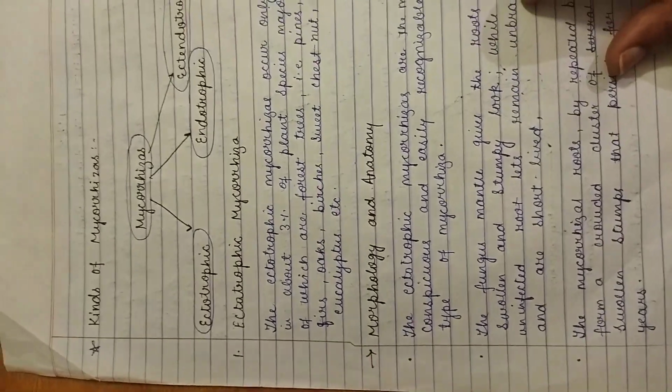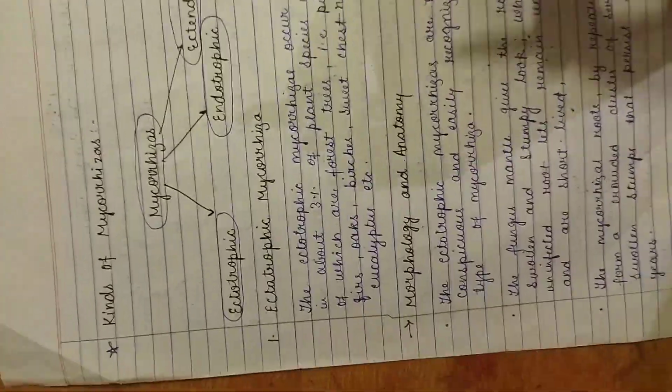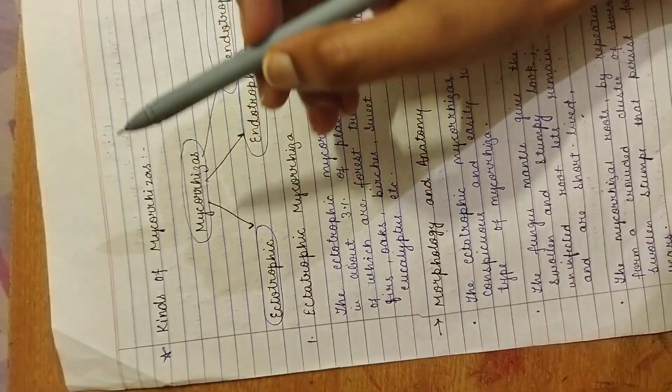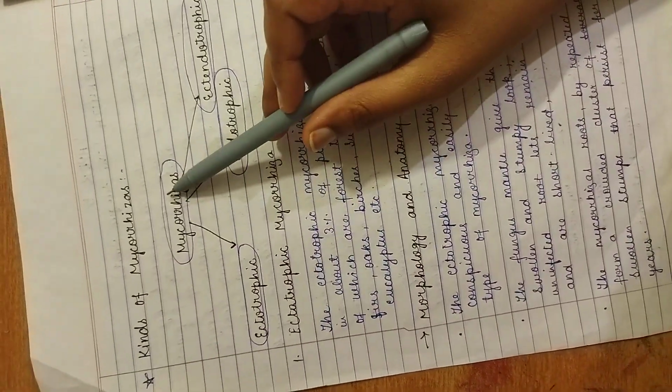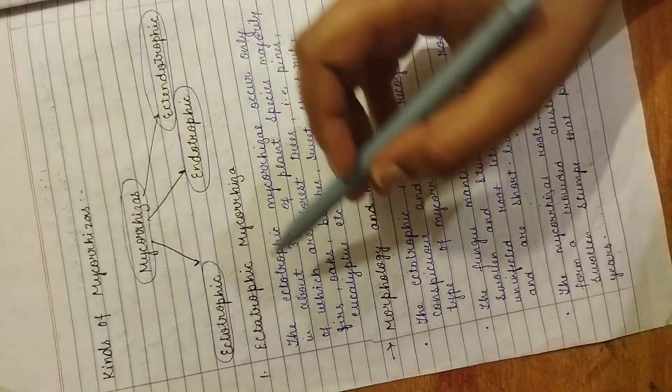In the last video we saw the introduction to the mycorrhizas. Now we will see the kinds of mycorrhizas. There are three kinds: ectotrophic, endotrophic and ectendotrophic.